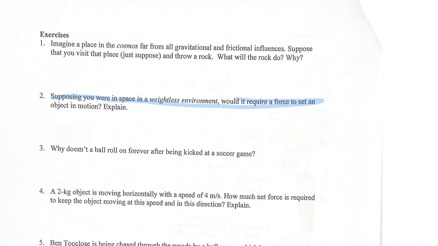Suppose you were in space in a weightless environment. Would it require a force to make any object move? Yes, you would. All right? So, the words set an object in motion implies that it started at rest. So, yes, you need a force. Okay? Right. Let's have a look at this question over here.